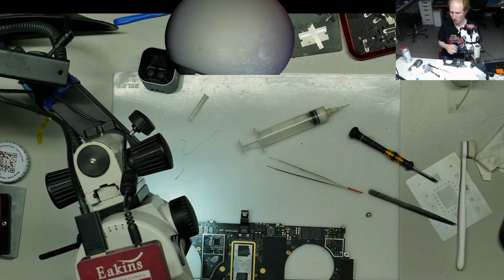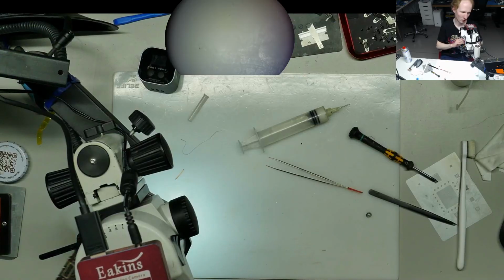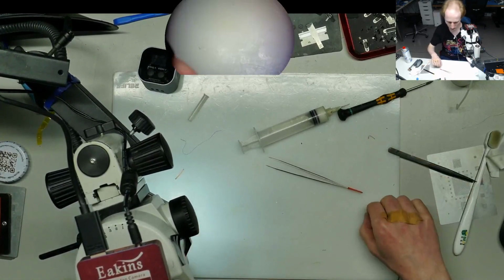Okay, so now we are up to the next repairs. Not that interesting repairs, like display fixing and so on.